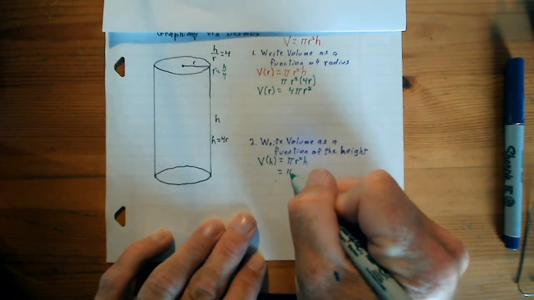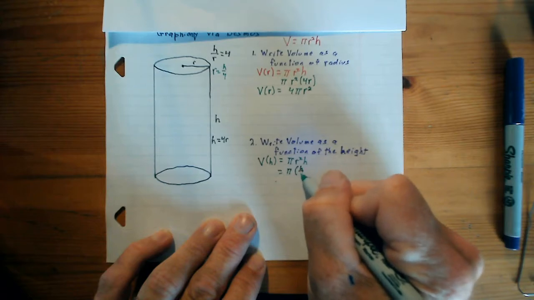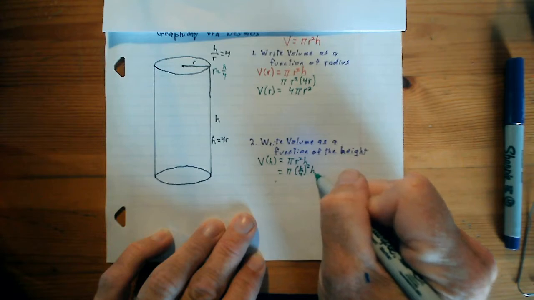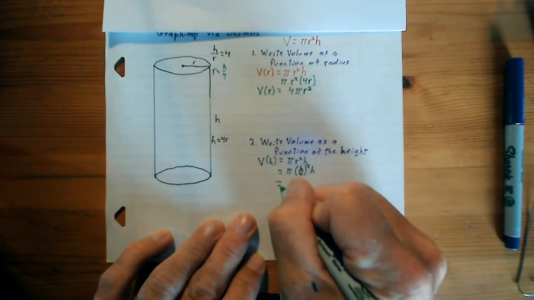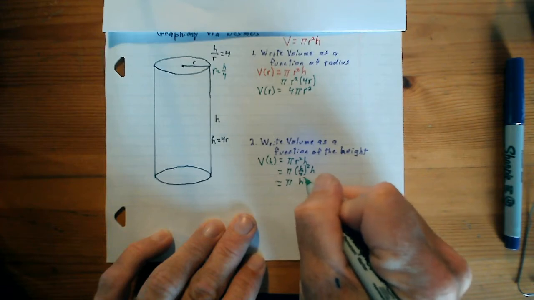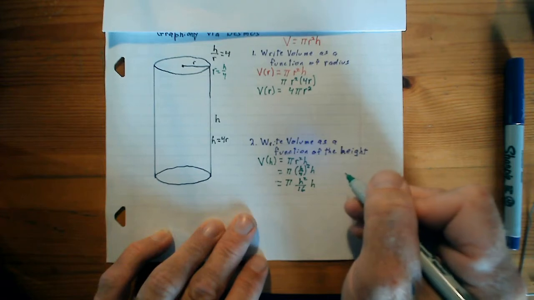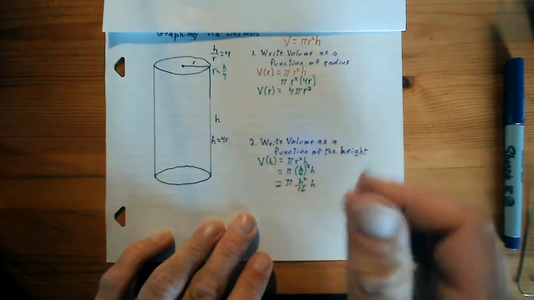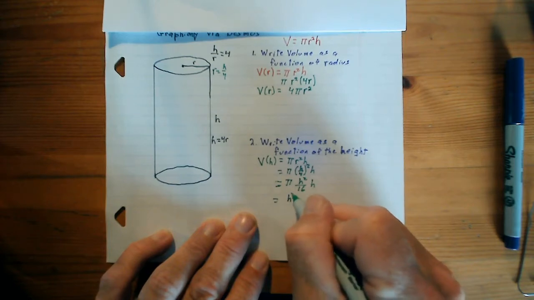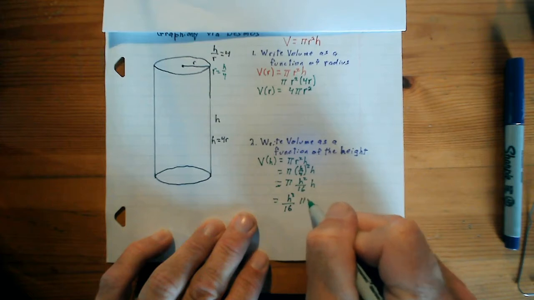So that equals pi times h over 4 squared times h. That equals pi h squared over 16 times h. And just to put it a little more cleanly, that's going to equal h squared times h, h cubed over 16 times pi.